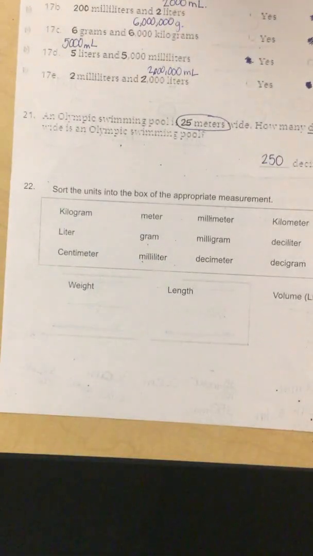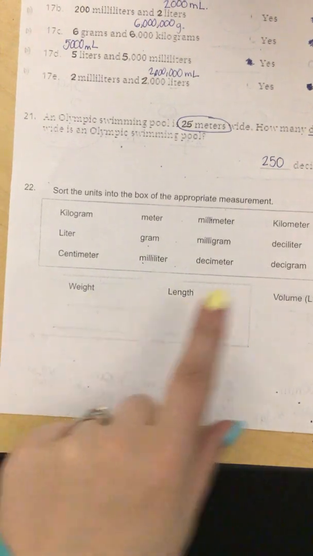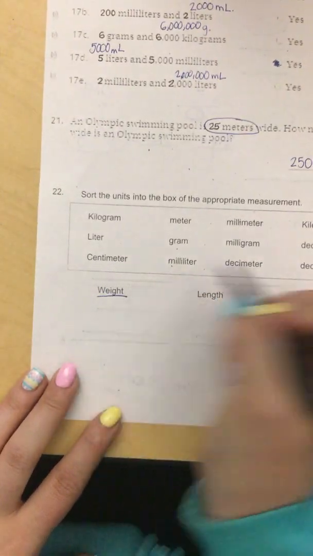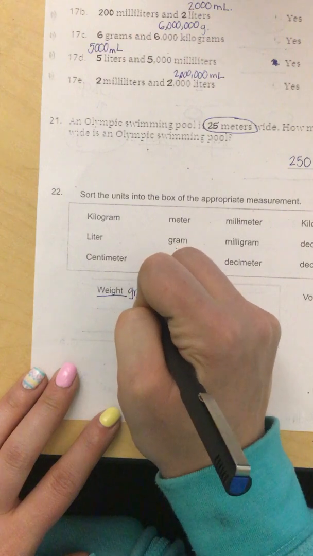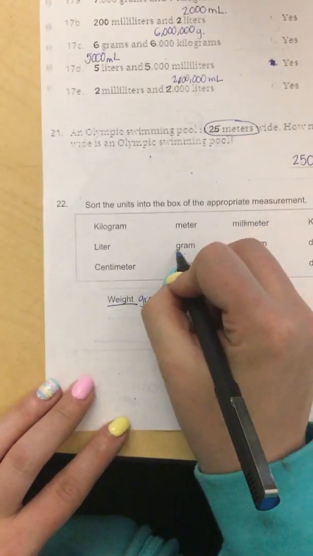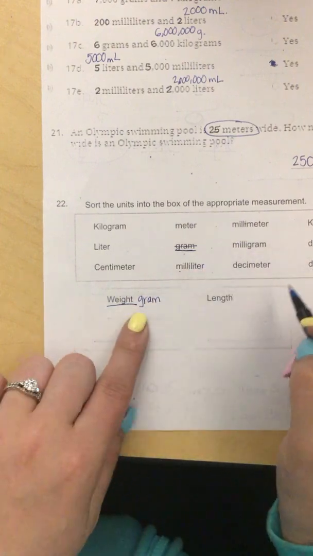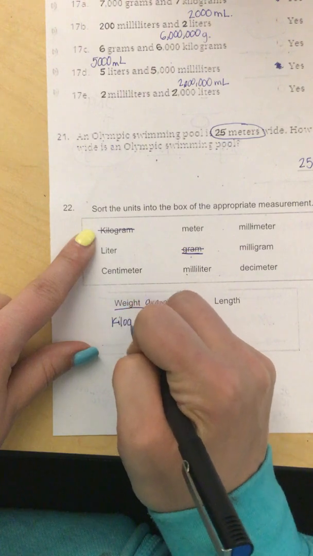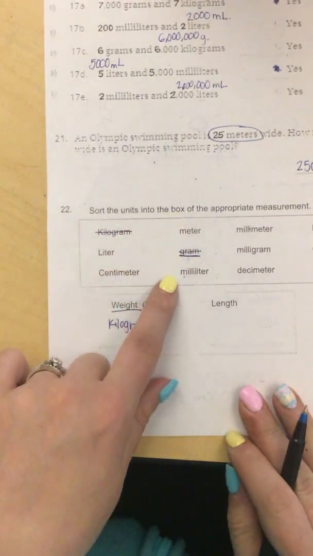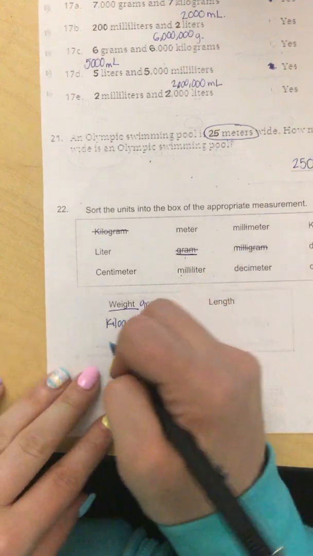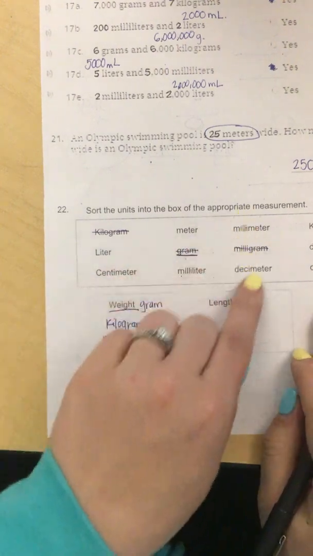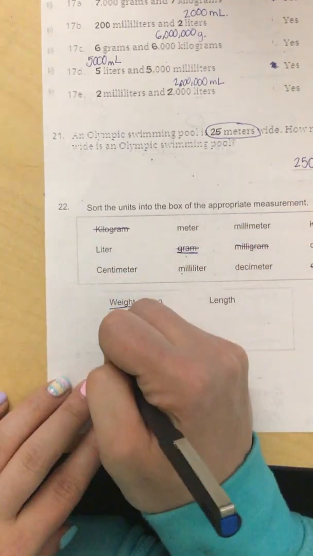Now on the next one, you don't have to use your staircase. All we are deciding is if it is measuring weight, length, or volume, the liquid. And we know that anything that measures weight has to be done in grams. So anything that has a gram on it is going to be in this box. So gram, oh, we have a kilogram. We have a milligram. And we have a decigram.